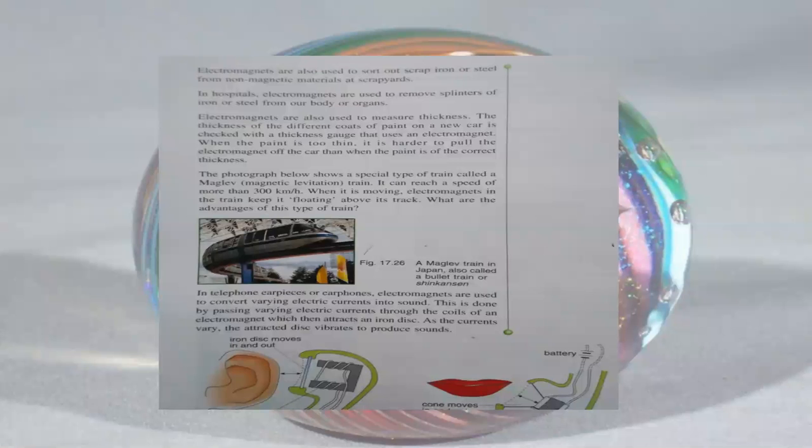The photographs below show a special type of train called magnetic levitation train. It can reach a speed of more than 300 km per hour. When it is moving, electromagnets in the train keep it floating above the track.